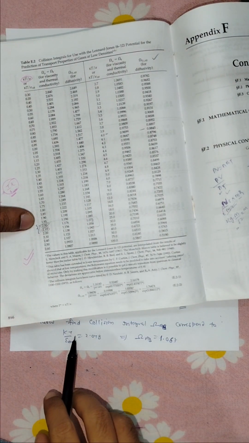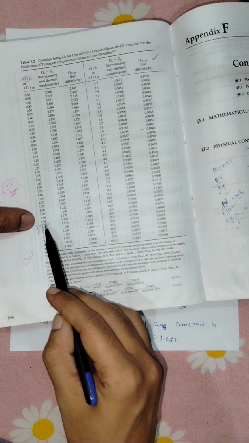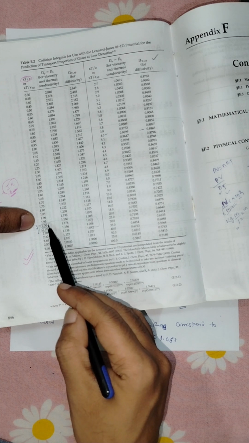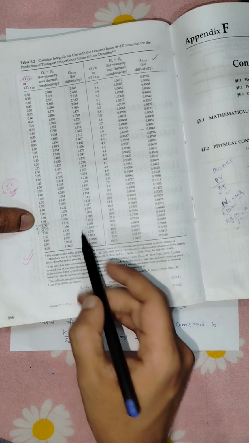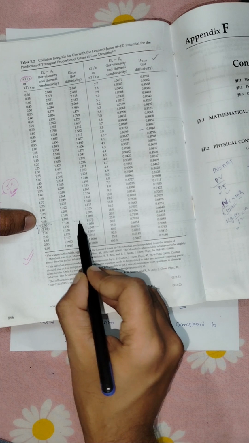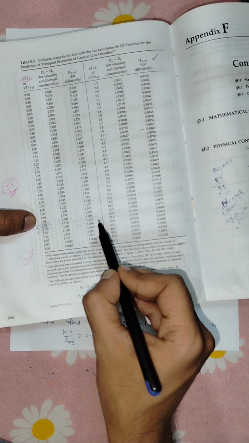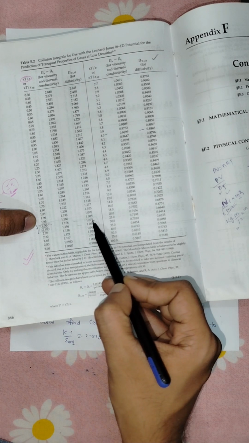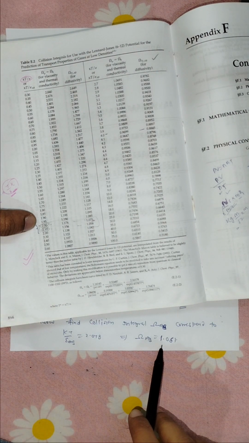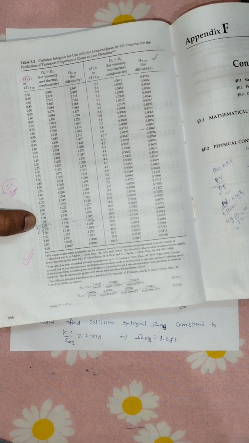So this value kT by epsilon AB is 2.048. This is not exact, but here it is exact. So we have to interpolate these values, from in between 2 and 2.1. After interpolating, we'll get the value corresponding to 2.048 between these two values. So here we can see 1.067 is between both of these values, isn't it? Of course it is. So this is how we have calculated it.